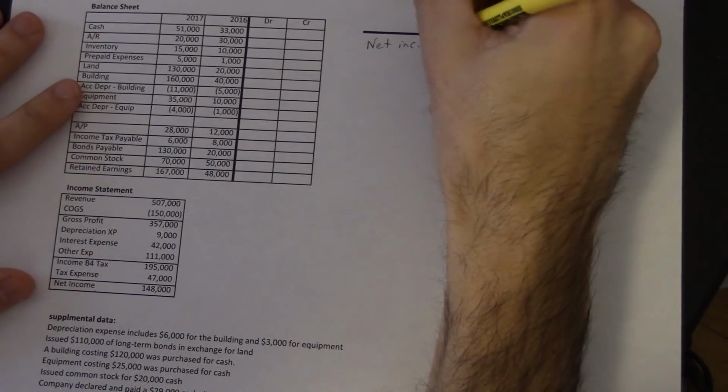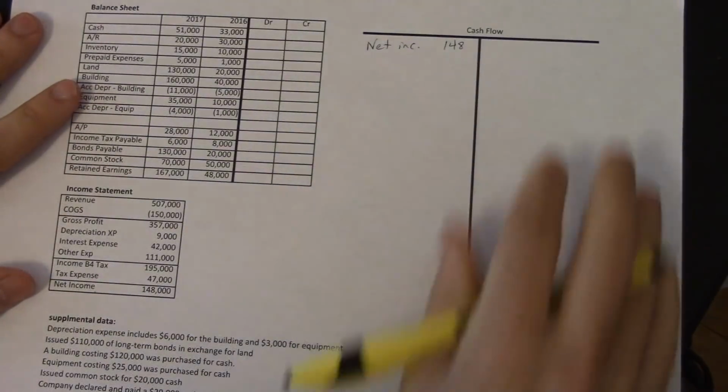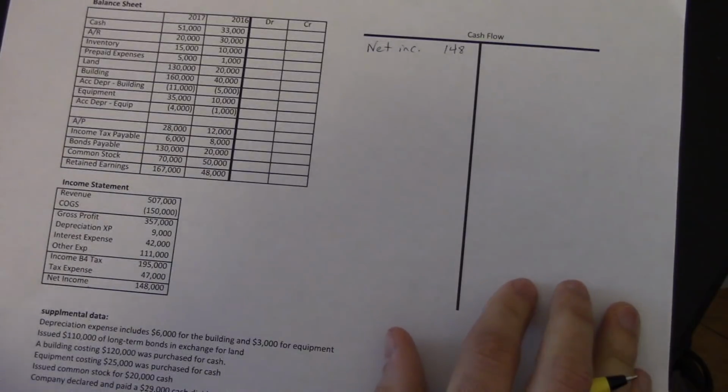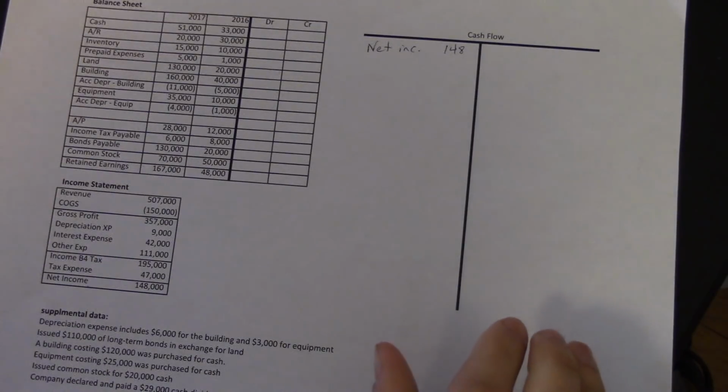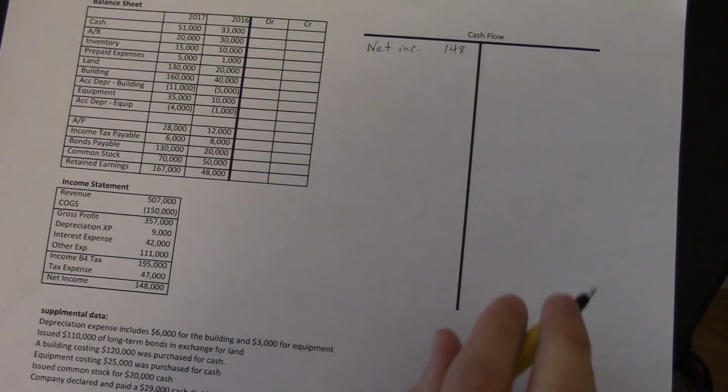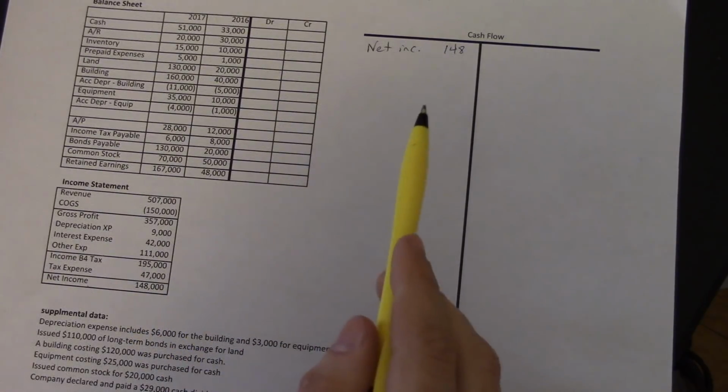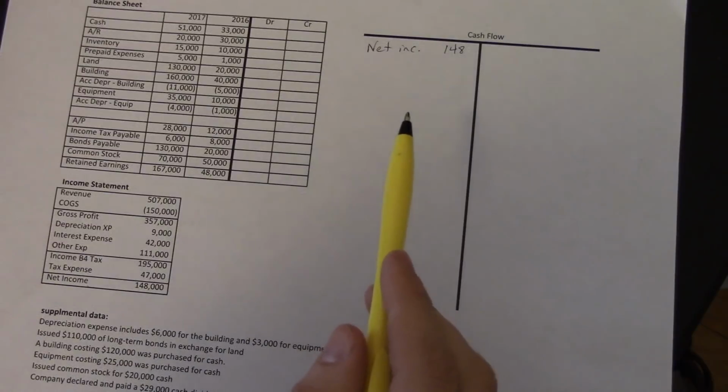And in this problem, I'm just going to get rid of the thousands so it doesn't look so messy. So we've got 148 in net income. There's step 1.